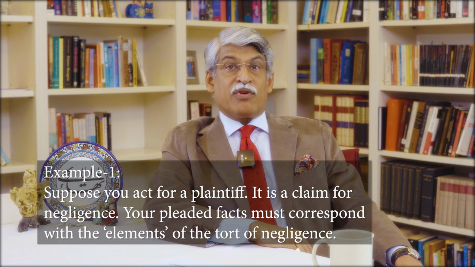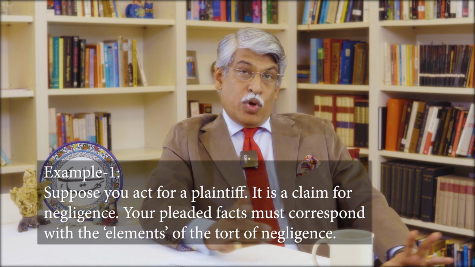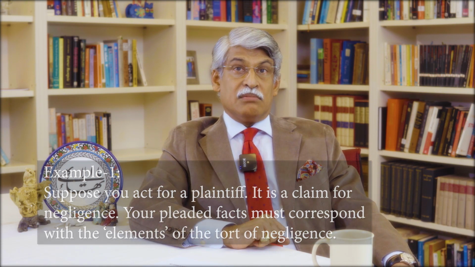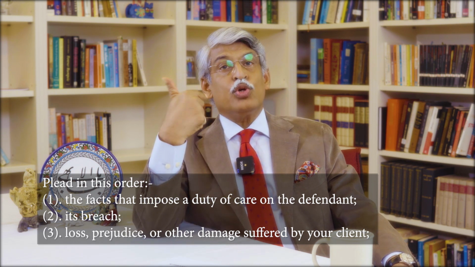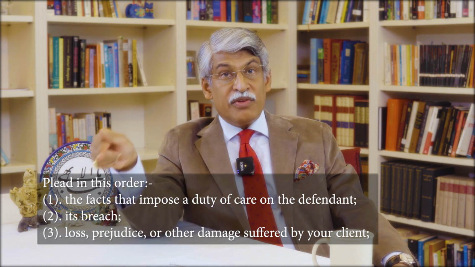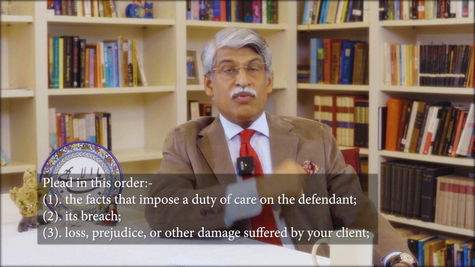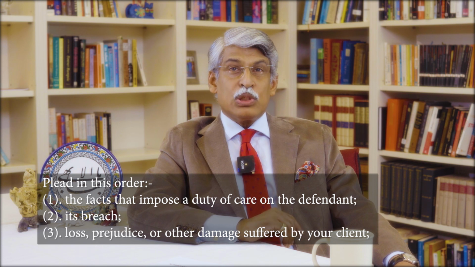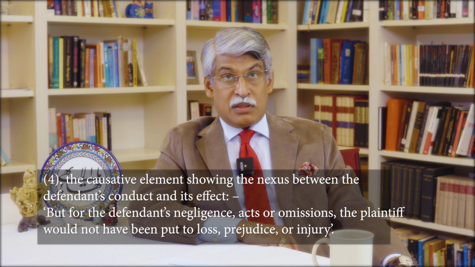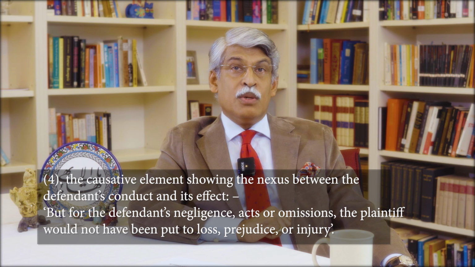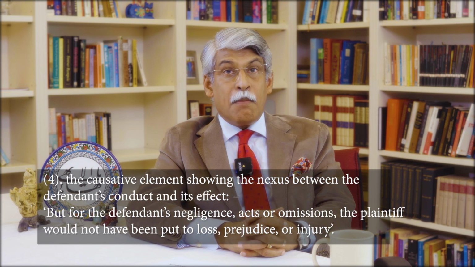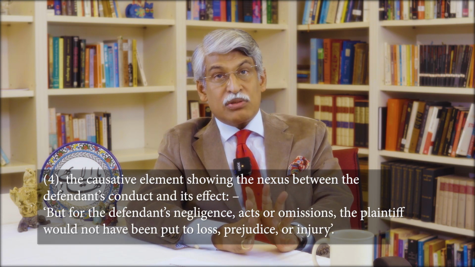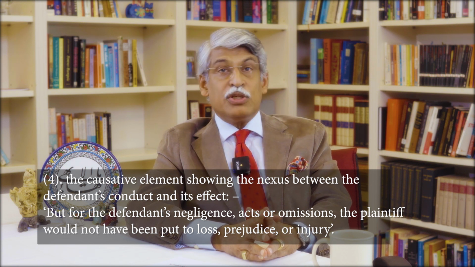First example, suppose you act for a plaintiff. It's a claim for negligence. Your facts must correspond with the elements of the tort of negligence. You must plead in this order. You must first plead the facts that show to the court that they impose a duty of care on the defendant. The second thing you must do is show that there was a breach of those duties. The third thing is to show that there was loss, prejudice, or other damage suffered by your client. And then this is an element everybody misses, or almost everybody misses. You must show the causative element and connect the defendant's conduct and the loss. So you must say in your pleadings, but for the defendant's negligence, acts, or omissions, the plaintiff would not have been put to loss, prejudice, or injury.